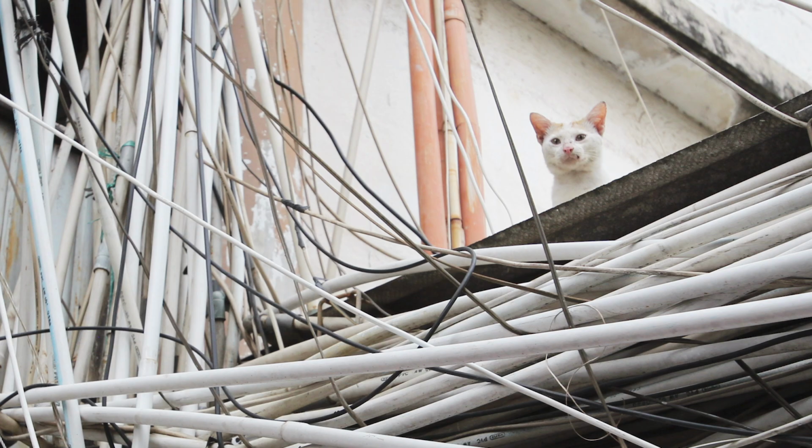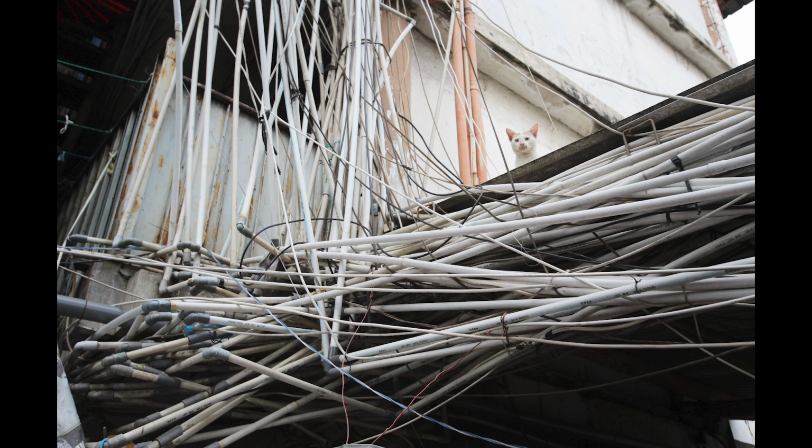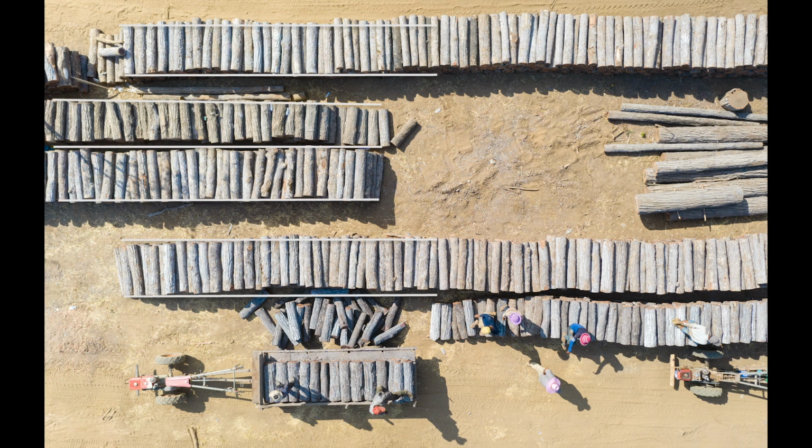In this image, for example, that I took in Jakarta, I was walking around a community when I noticed this amazing collection of pipes. All of the jumbled lines in this image make for a messy but intriguing pattern of lines. Looking down on a woodyard in Cambodia, I could see the lines of the timber through the live feed when using my drone. There are two types of lines here. The lines of the individual pieces of wood, but also the lines of wood across the frame.